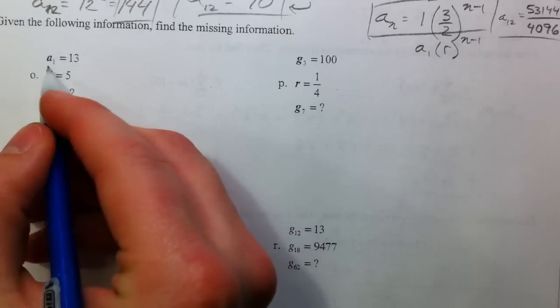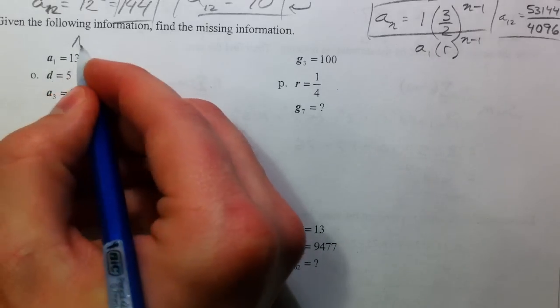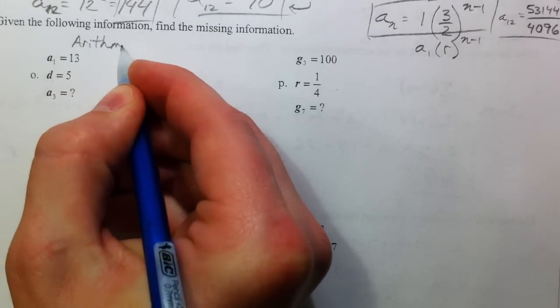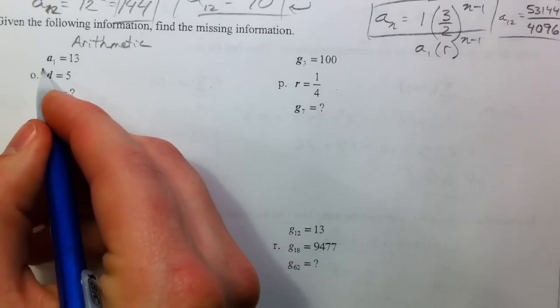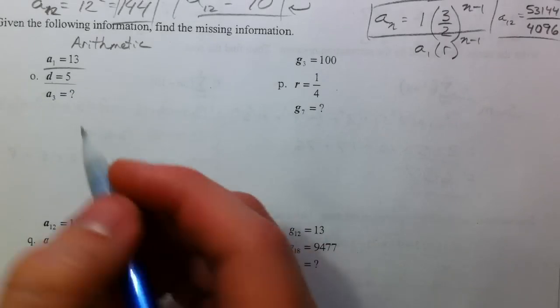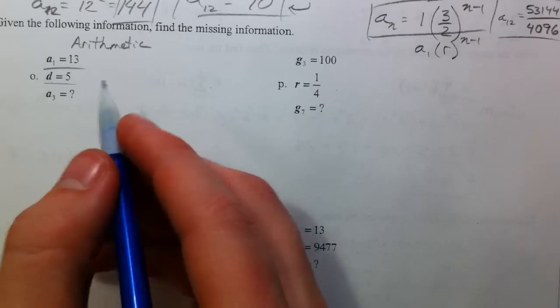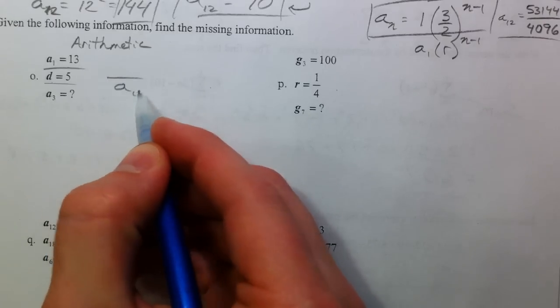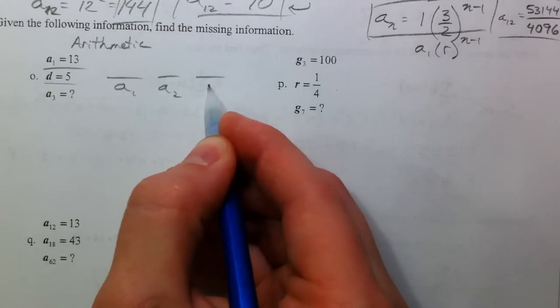So, a sub 1, d, this is an arithmetic sequence. We know the first term is 13. We know the common difference is 5. Let's find the third term. Not too shabby. First term, second term, third term.